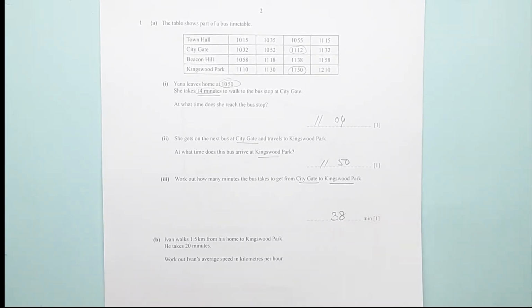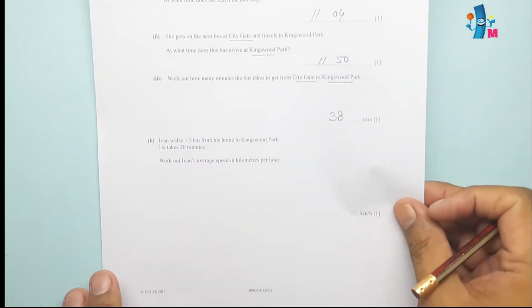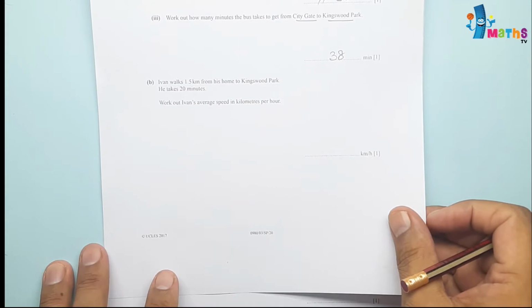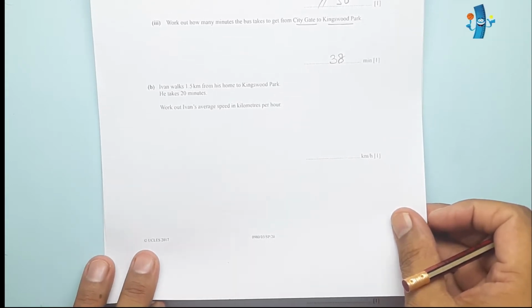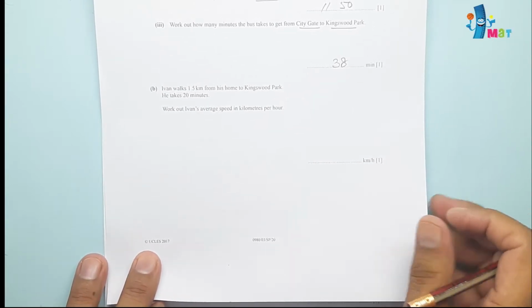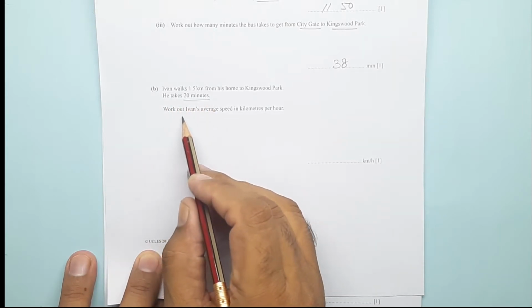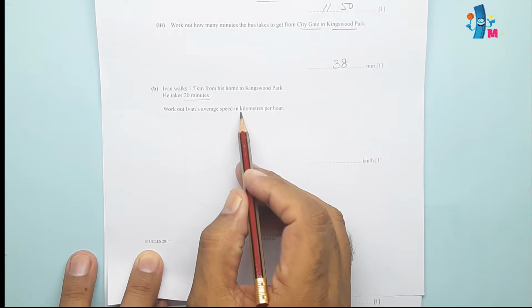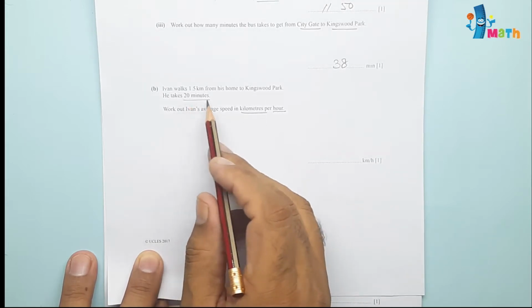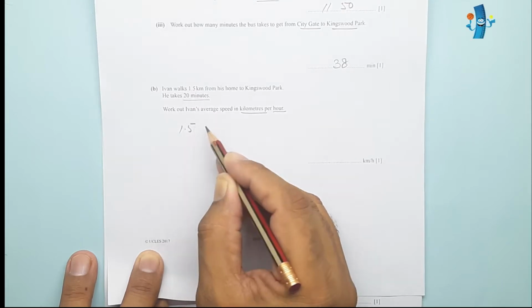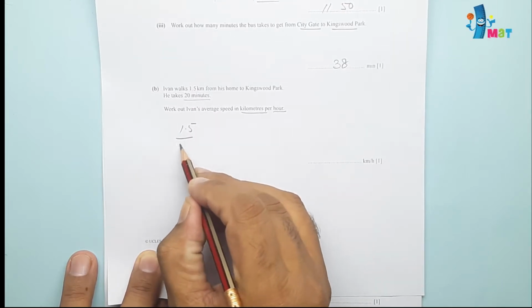For B part, Yvonne walks 1.5 kilometers from his home to Kingswood Park. He takes 20 minutes. Work out Yvonne's average speed in kilometers per hour. 20 minutes he took, and the distance covered was 1.5, so 1.5 divided by 20.